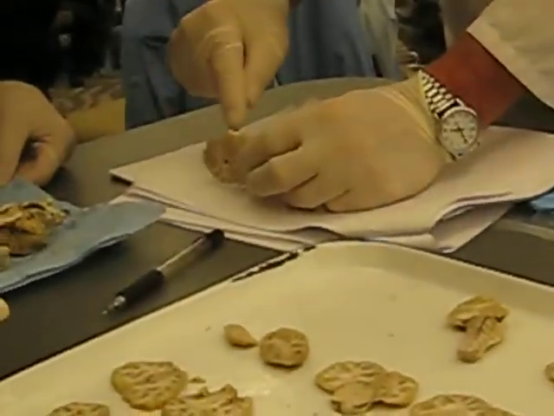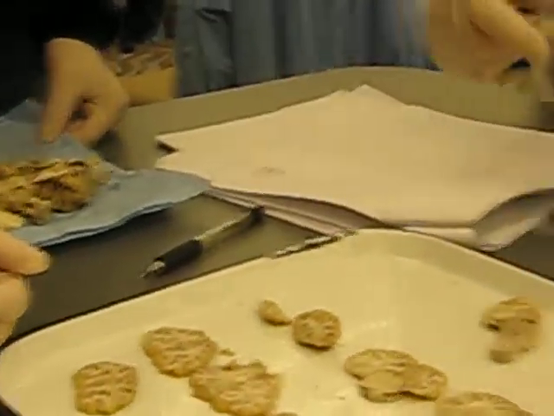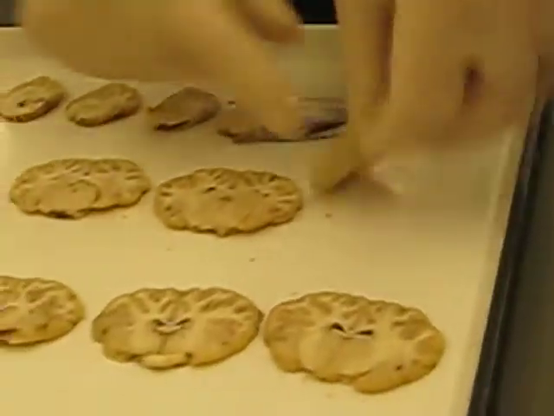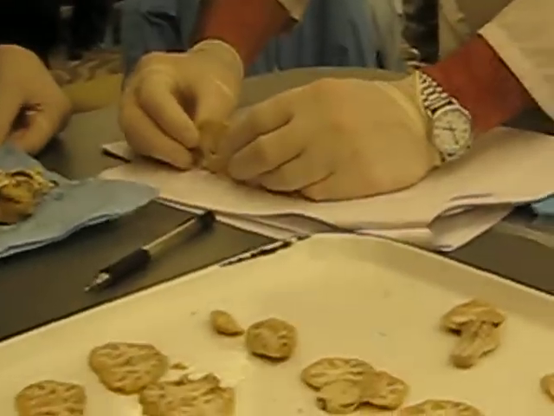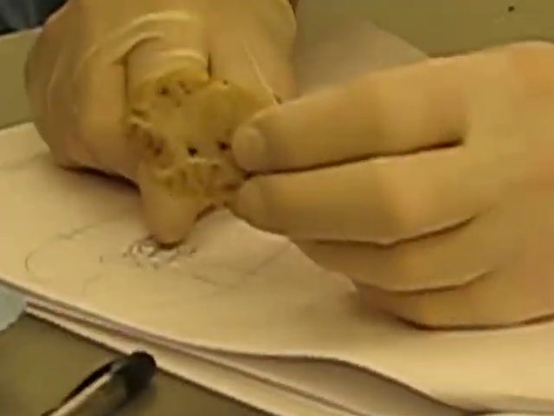So then let's take the next one here. That's a piece of the optic chiasm on there. Okay, and then let's go back one here, and these 2 little guys here are the mammillary bodies.